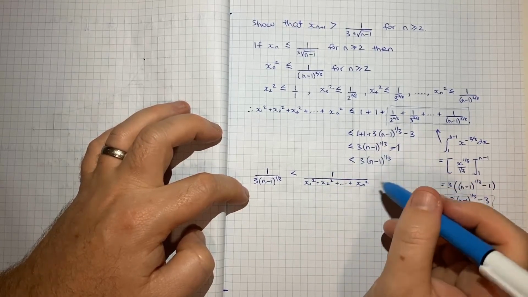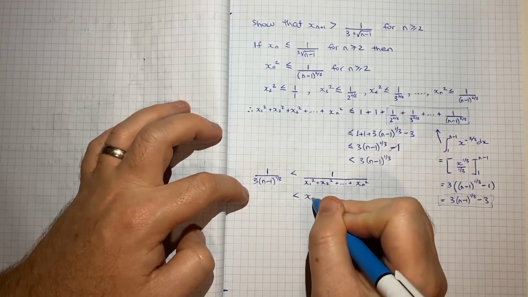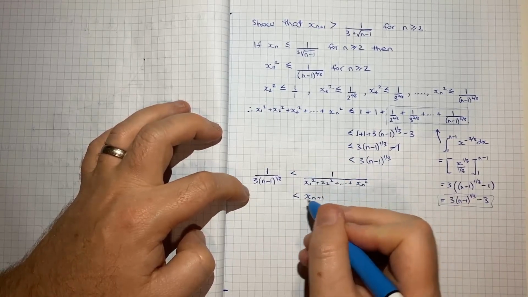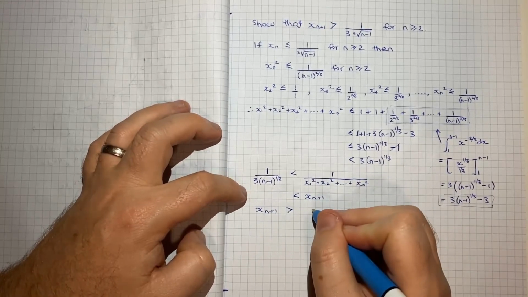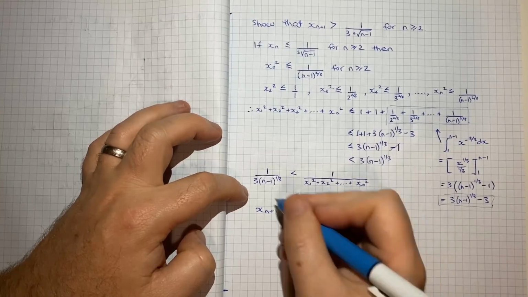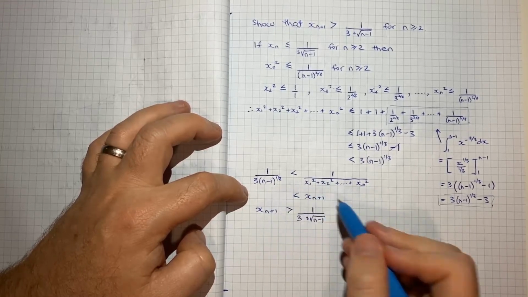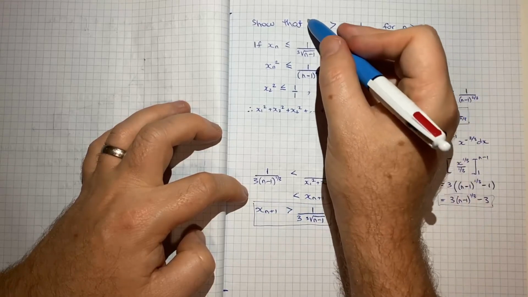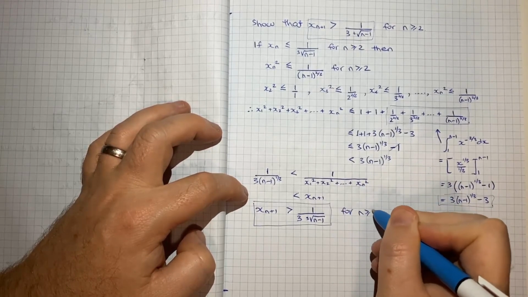Now if you think about the definition of our recursive relationship, that is the definition of x n plus 1. So now just rearranging this, we get x n plus 1 is greater than 1 on 3, and I'll just write it in the format they've got, the cubed root of n minus 1. Cubed root is the same as to the power of a third. So there we've shown what we were being asked to show for n greater than or equal to 2.